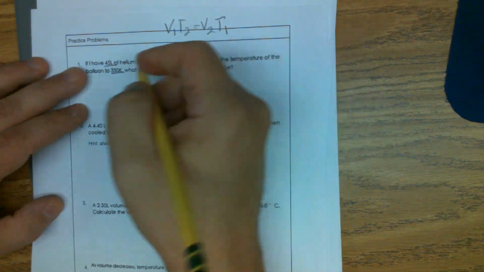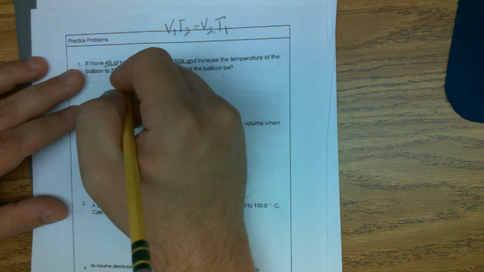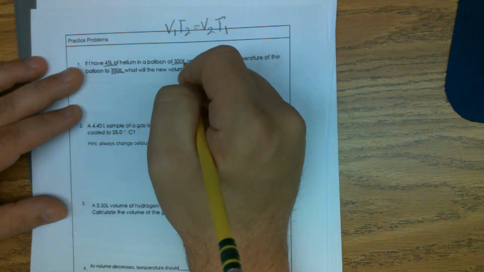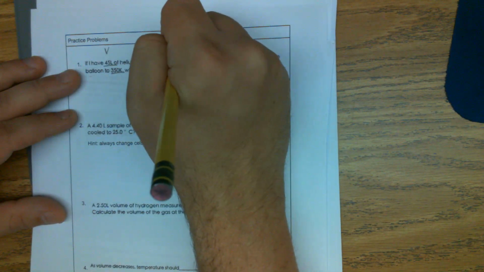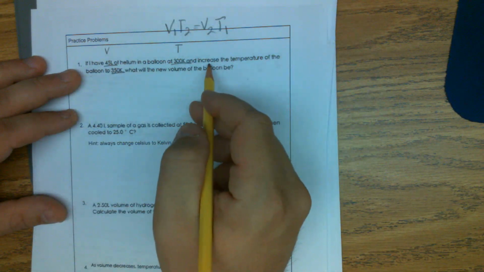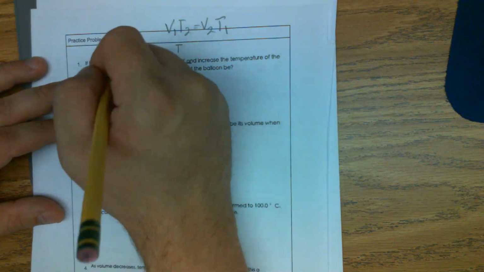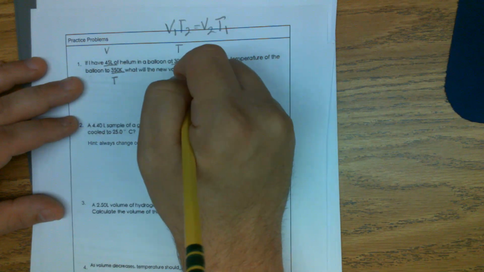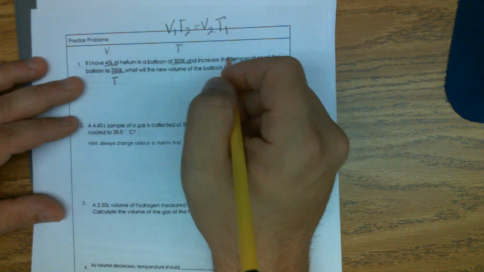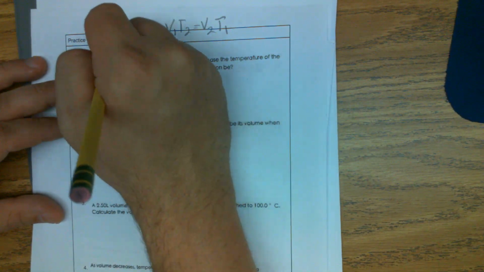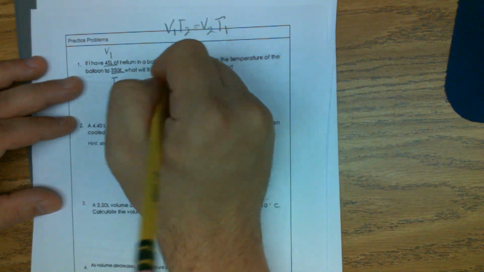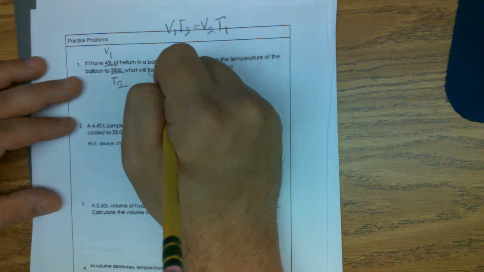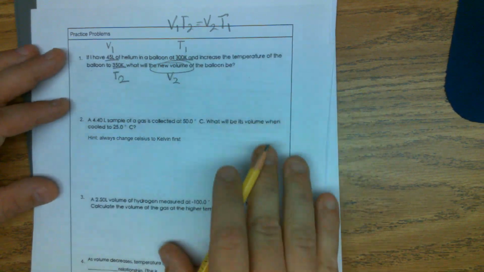So let's look at the numbers they're given. You have 45 milliliters of helium at 300 Kelvin. So this is going to be our volume, and this is going to be our temperature. This is the start, and it increases to a new temperature. So it starts low, ends high. So this is 1, this is 1, this is 2. What will be the new volume? New volume means it's going to be our V2.